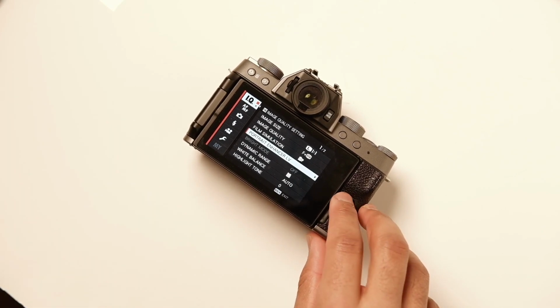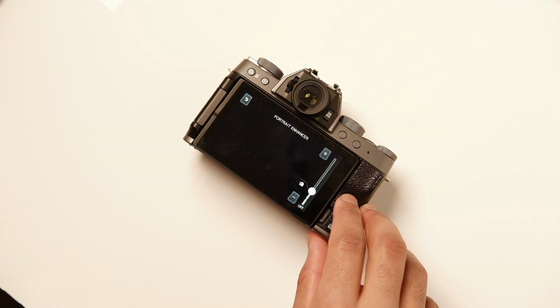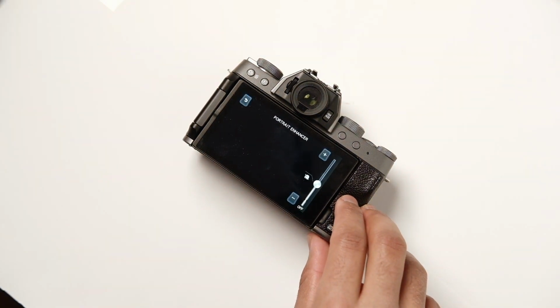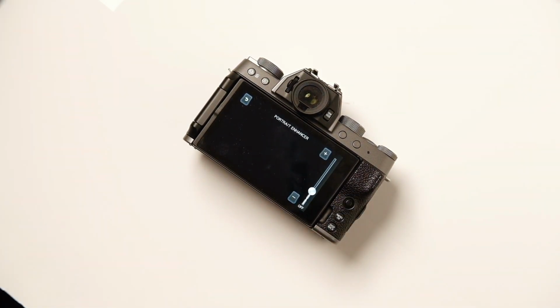The next thing is going to be the portrait enhancer that's in live view. Portrait enhancer is basically a soft skin effect that smooths the skin tones, and it does that by essentially adding a little bit of blur. It does that specifically by using the face and eye detection, so it knows where the face of the subject is, and then it applies that blur selectively based on it recognizing eyes, and then it applies it most of the cheek to remove blemishes.